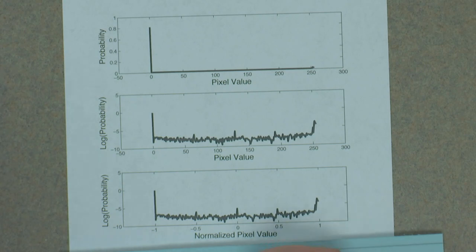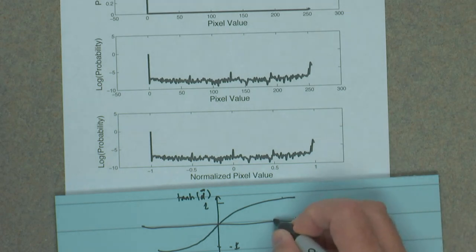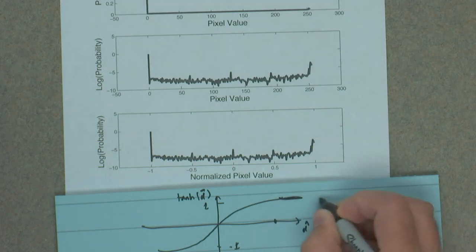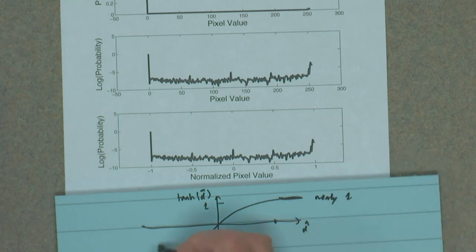Okay, so this is my up to 1, minus 1. And this is my d, and this is my tan h of d hat. That's my nonlinearity. Of course, if I'm above a value here, I'm going to be nearly 1. If I'm down over here, I'm going to be nearly minus 1.